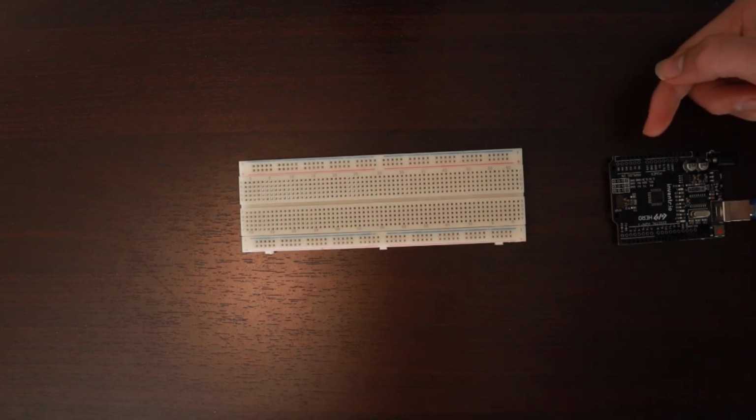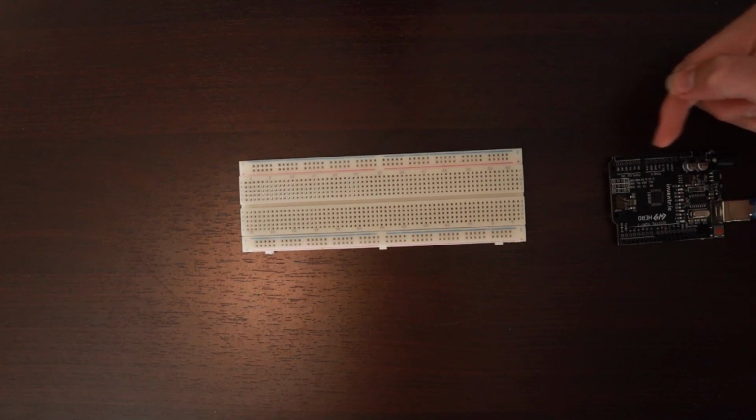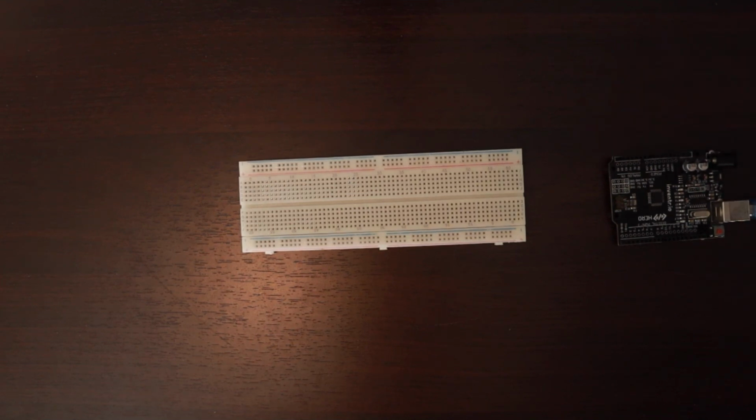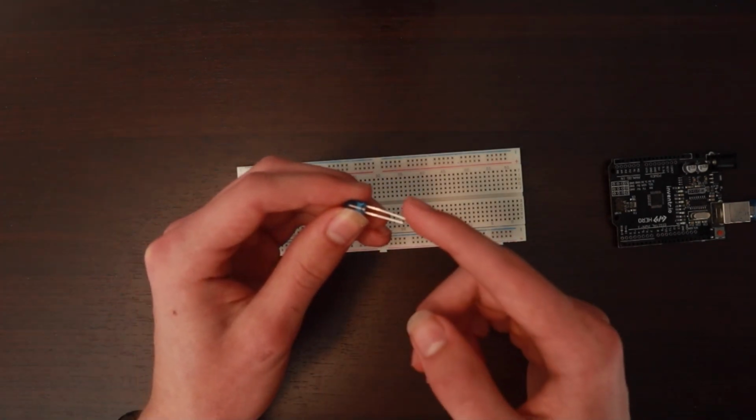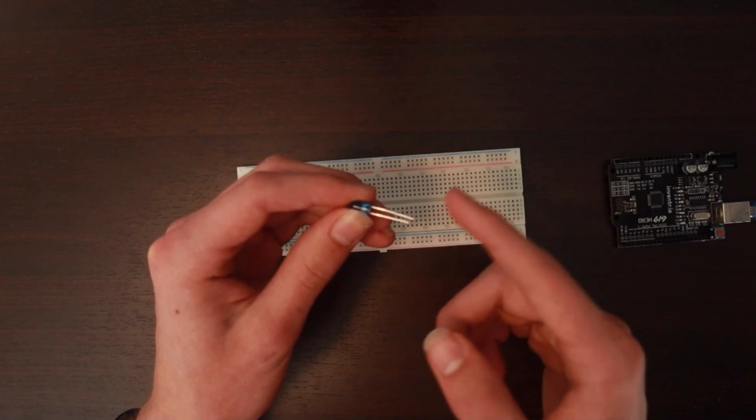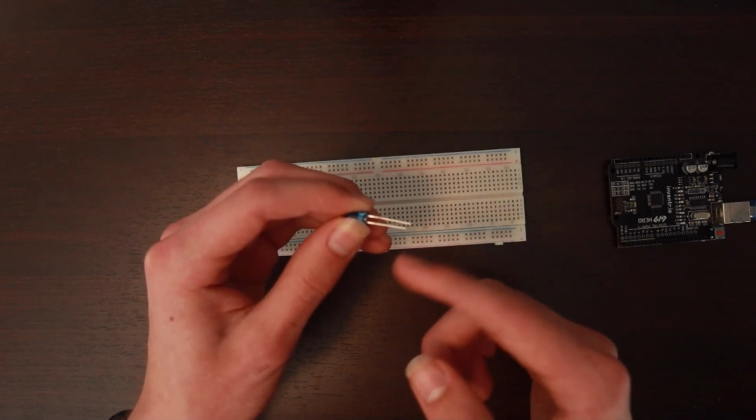On the top side here, we have the analog pins, which go from A0 to A5, and they can be set to a range of values, so we could set an LED to a half or a quarter brightness if we wanted to. Let's start by wiring up a simple LED like this. As you can see, it has a longer leg and a shorter leg. The longer leg is for the positive side, and the shorter leg is for the negative side.